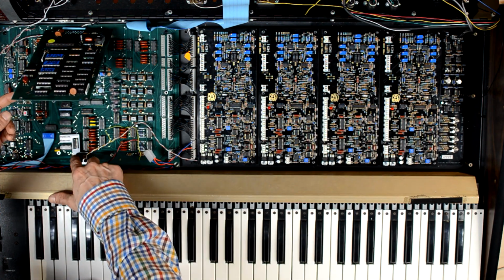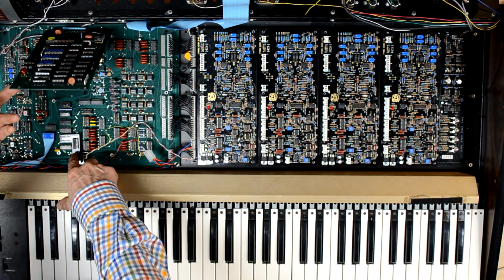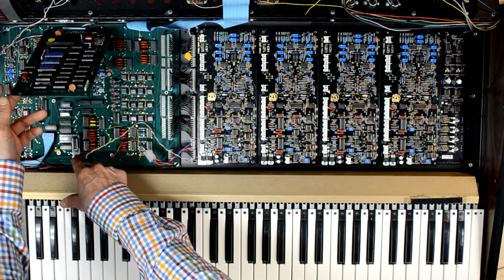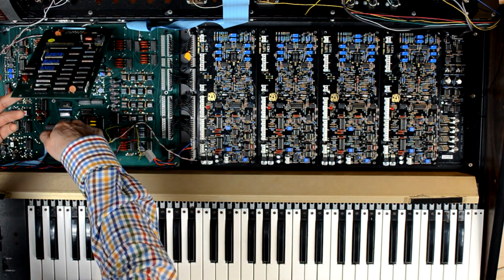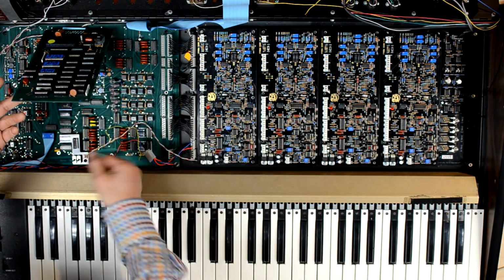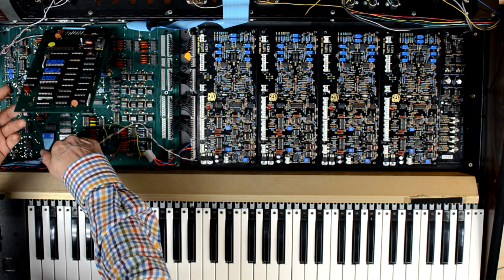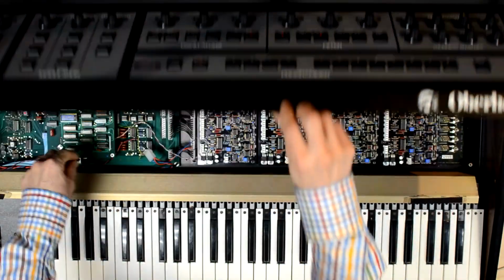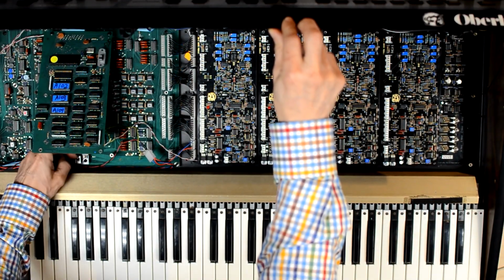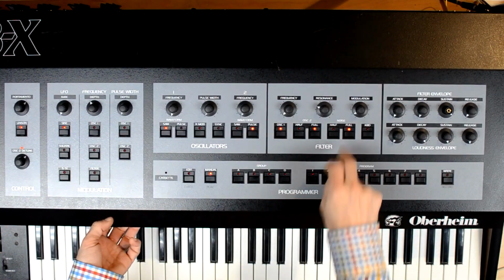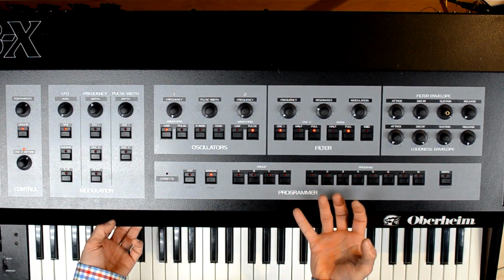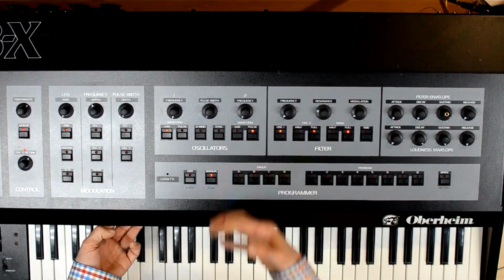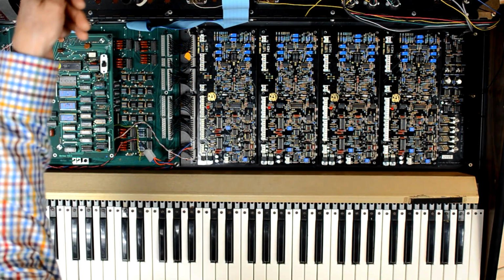if you have a filter control board installed, you're going to want to make sure that it's in the position where it's disabling filter mode selection and enabling noise selection. Otherwise, you're not going to be able to actually enable the full noise. So you want to make sure these switches are in the down position so that you can actually get full noise, which you're going to use together with resonance to tune the filters of each voice card.